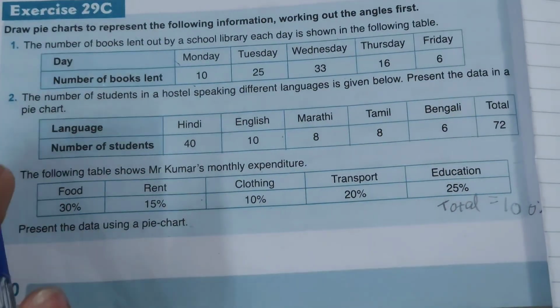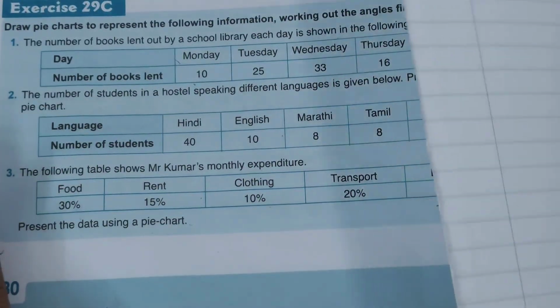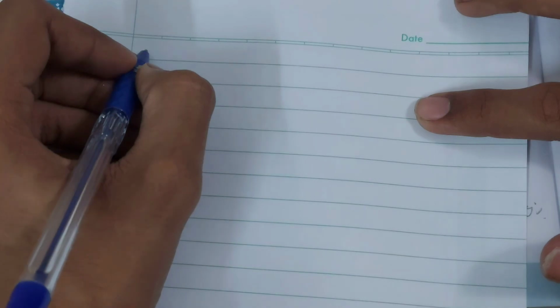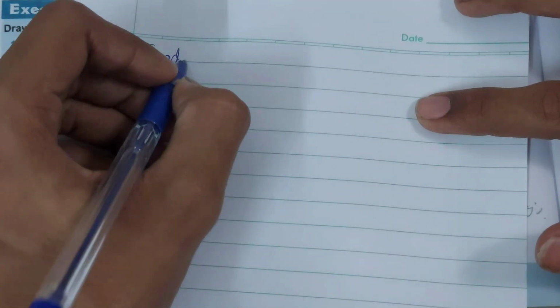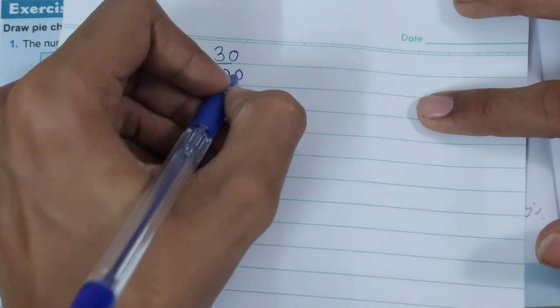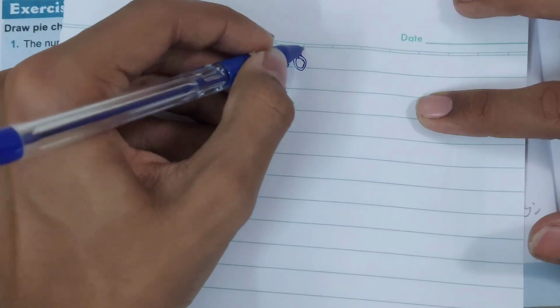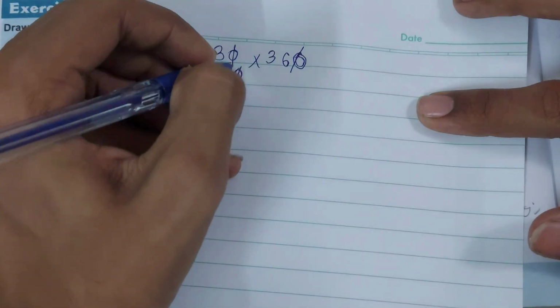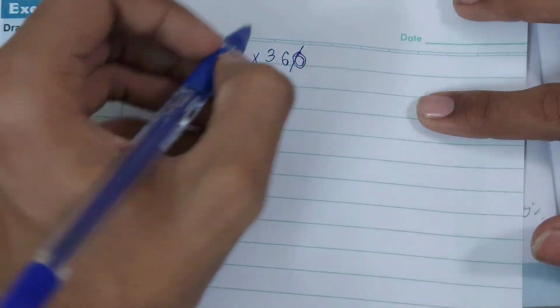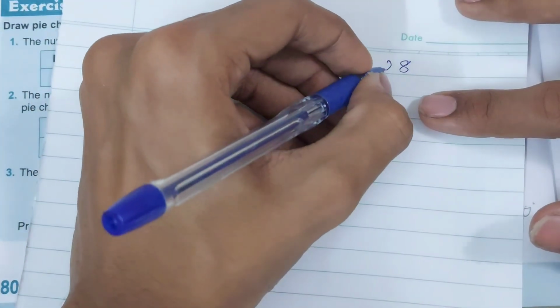Okay, now look here. On food he spends 30%. Yes, 30%. Okay, Mr. Kumar spends on food 30% of his expenditure. So for food, first heading, we will be having the expenditure as 30 by 100 into 360, right? So what will happen now? This 0 will be cancelled, this 0 will be cancelled, this one will also be cancelled. 3 into 36, this is 8 and 1 carried over, so 108 degrees, first thing.